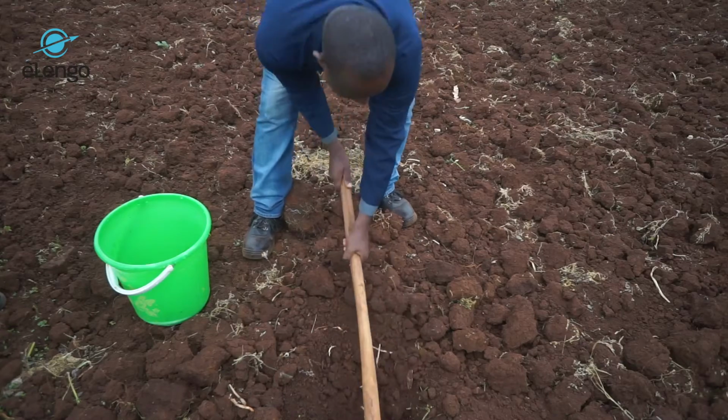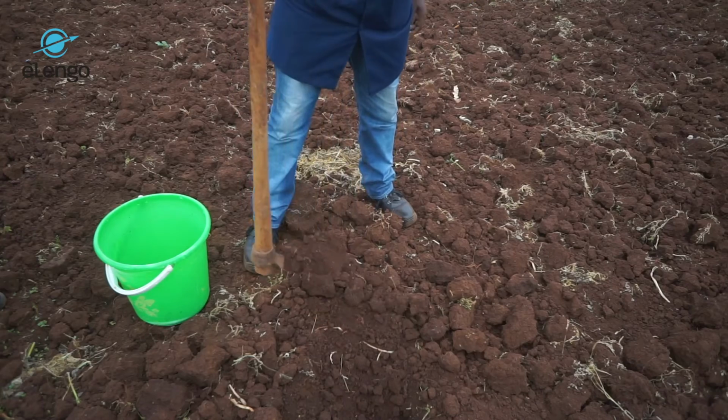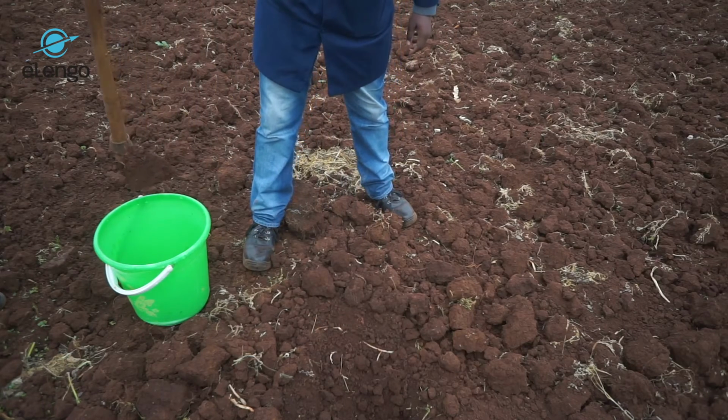In the absence of a soil auger, a jembe is used. A standard jembe should have a blade size of 20 centimeters. In order to collect a sample, we dig 2 jembes deep. For coffee, tea, and other fruit crops, we collect samples much deeper, up to 50 centimeters deep.